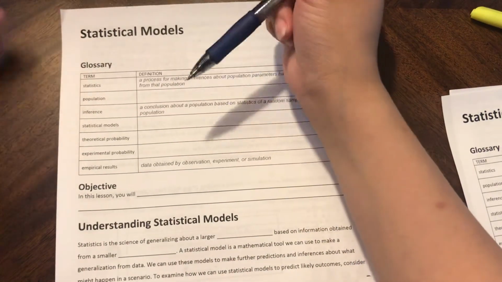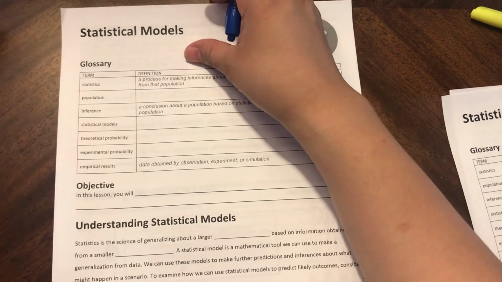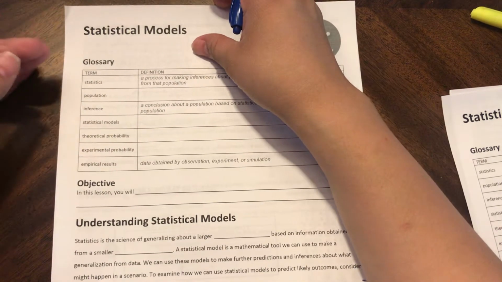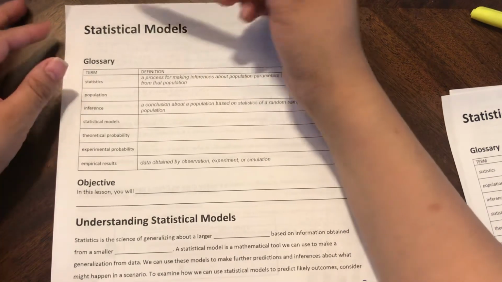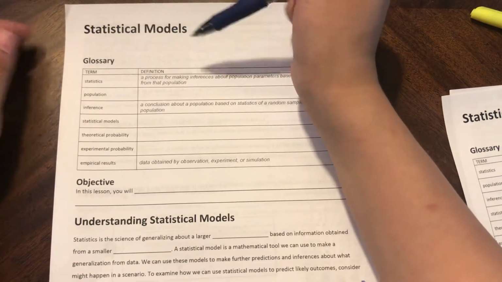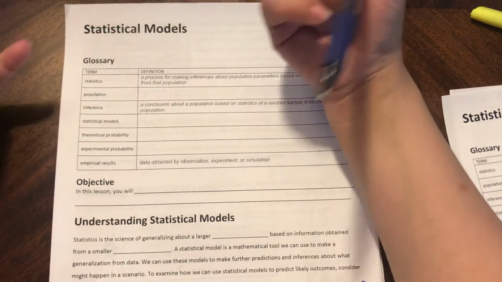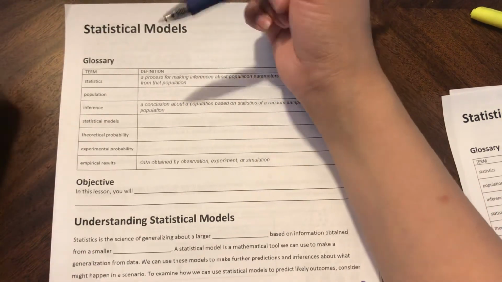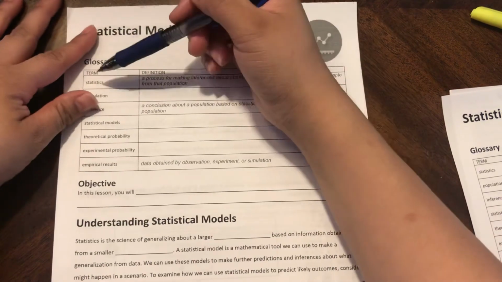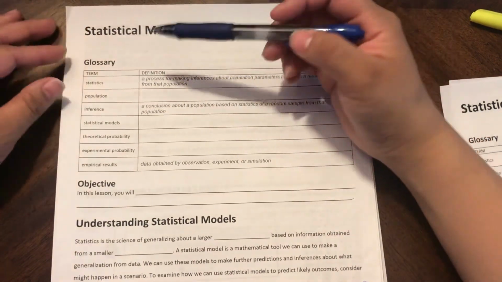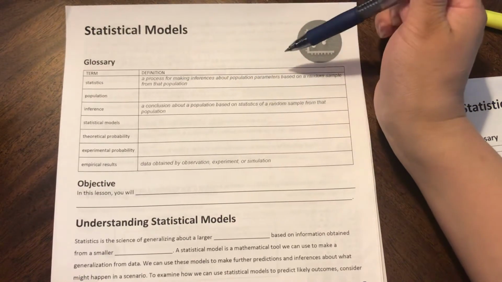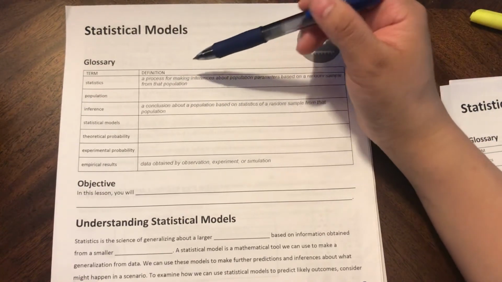Statistical models. So we're going to be talking about what types of statistics will be used so we can predict outcomes. It's a little bit misleading when it says models, because typically we think of models as bar graphs and pie graphs and things like that. You are going to run into that, but not for this lesson. Okay. So just to review the things that are already filled in: statistics, a process for making inferences about population parameters based on a random sample from that population.